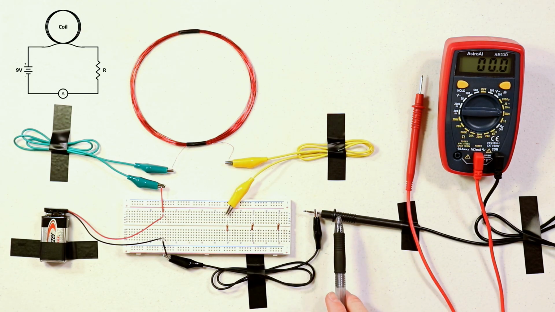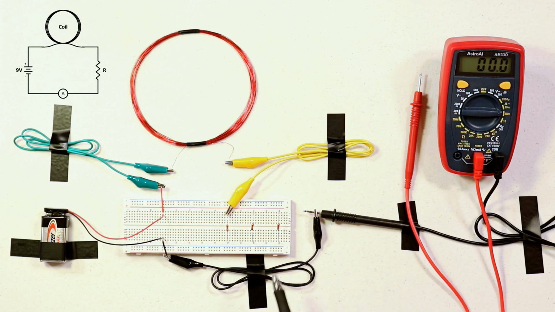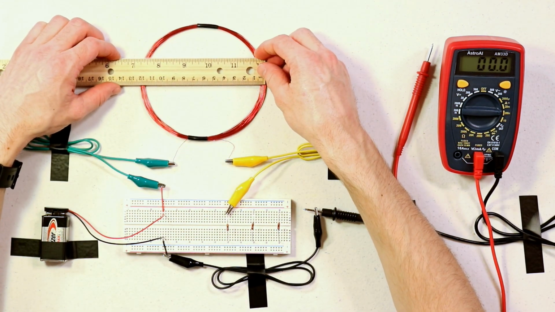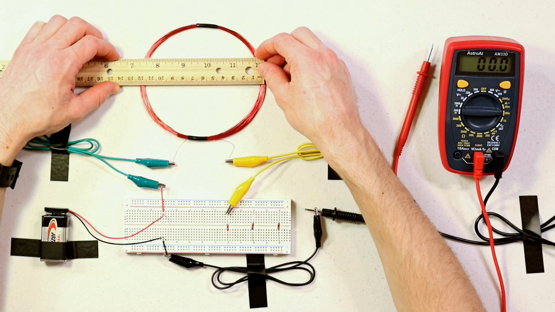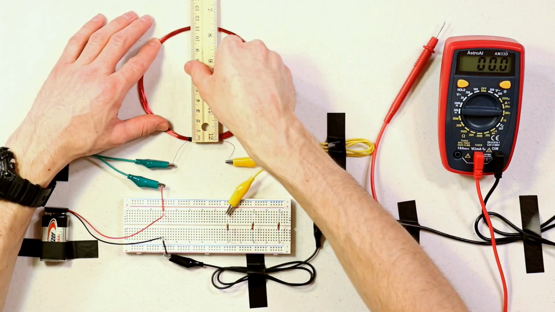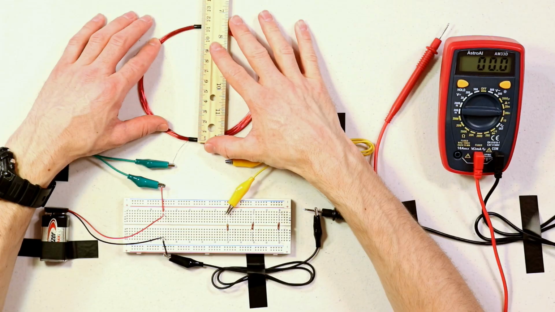The other end of this wire is connected to the black probe from the multimeter, but the red probe is left disconnected for now. Next we need to measure the diameter of our coil, and we'll do that with the ruler. So if I just line it up here, it looks like about 11.9 centimeters, but we can check the other direction too to make sure that it's actually circular and not squished.